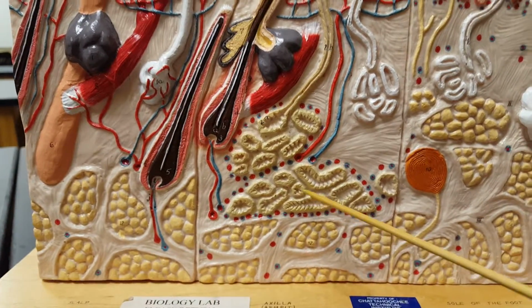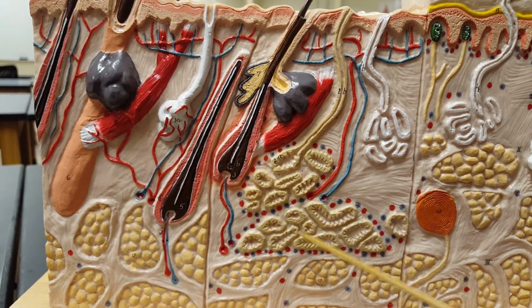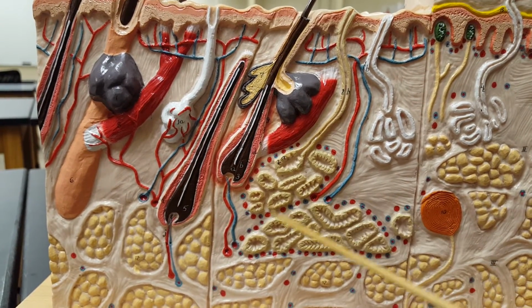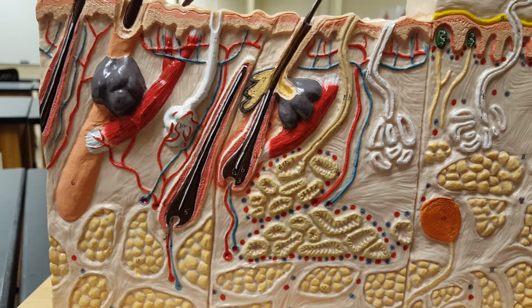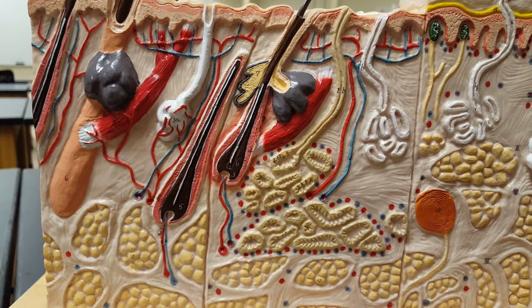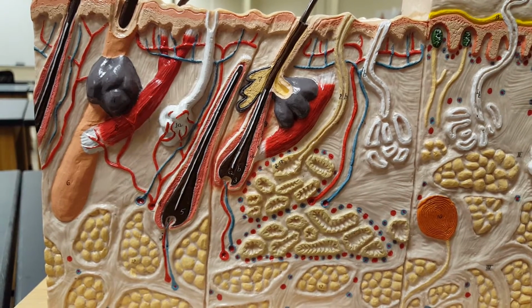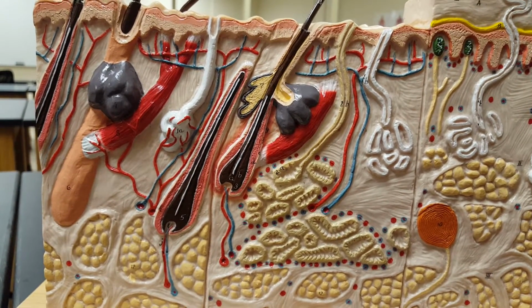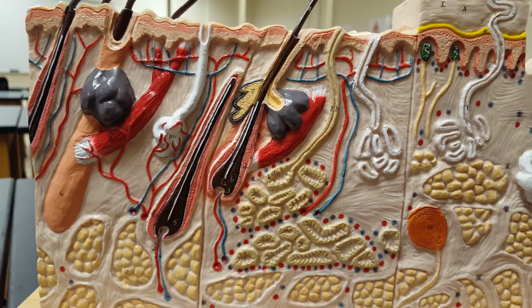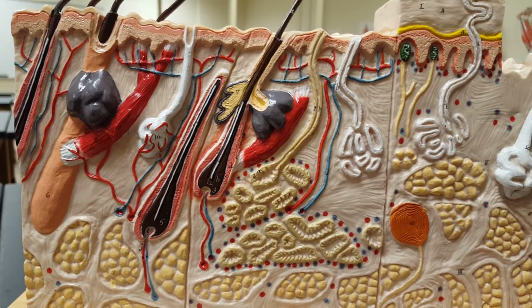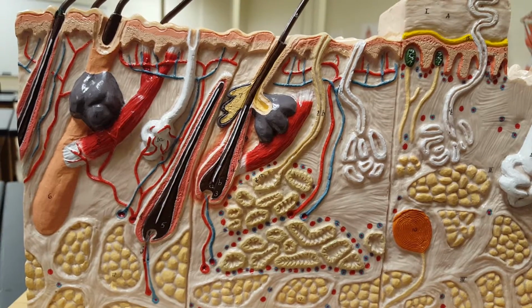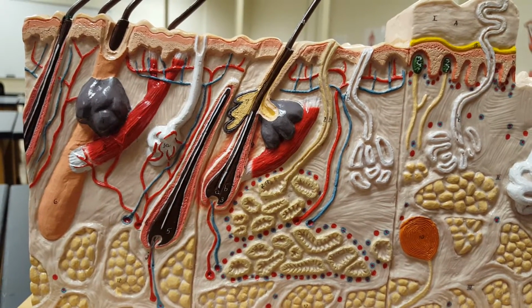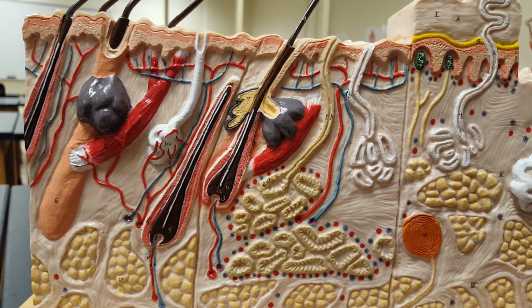On this particular model, we also have an apocrine gland, an apocrine sweat gland, which will produce not only sweat, but it includes a mixture of proteins, which when broken down on the skin by bacteria is what causes odor. Apocrine sweat glands are found around the genitalia, in the armpits, and also they're found around nipples.